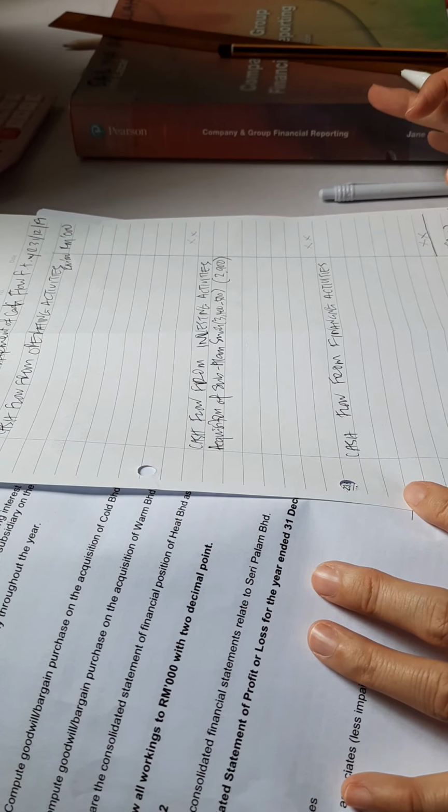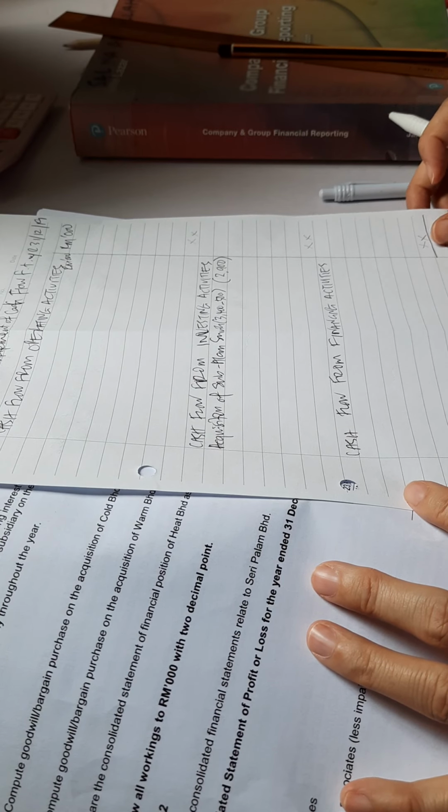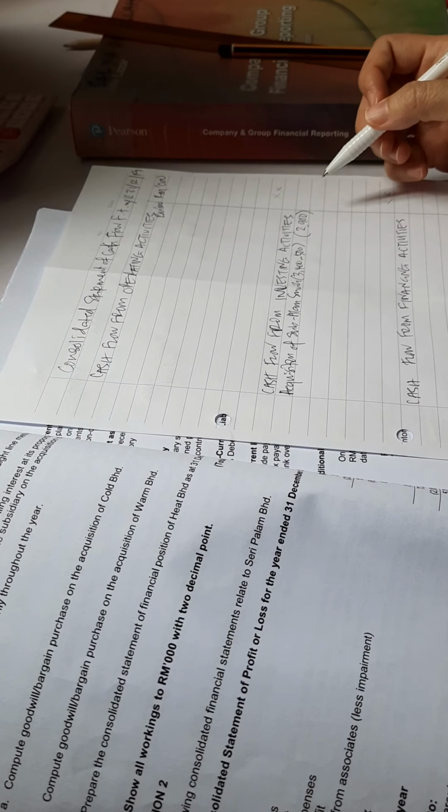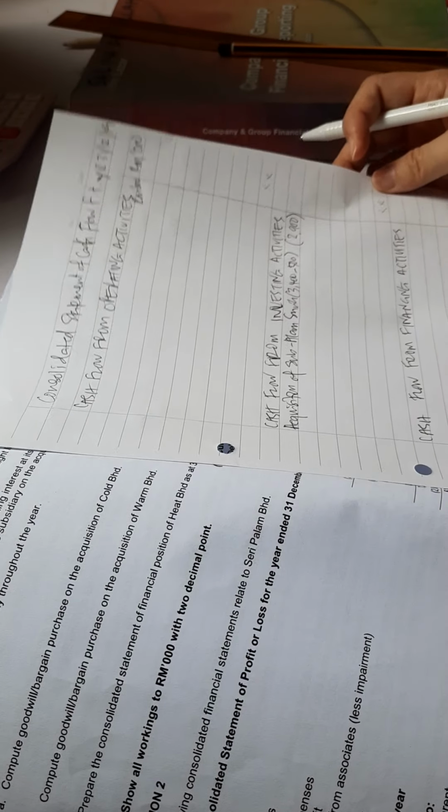It's okay to have these steps because you want to make sure you can answer. Straight away, when you read additional information 1, you can just show your answer here. Don't wait until you read everything, because then you will spend more time.